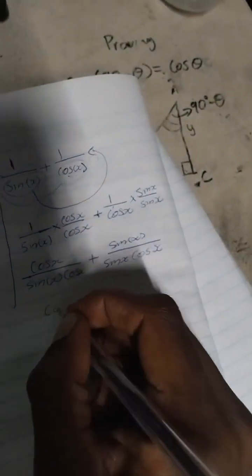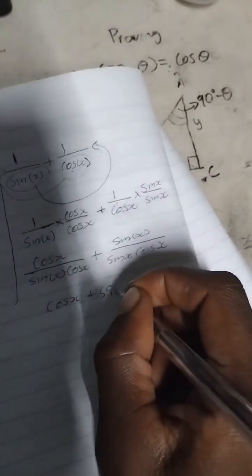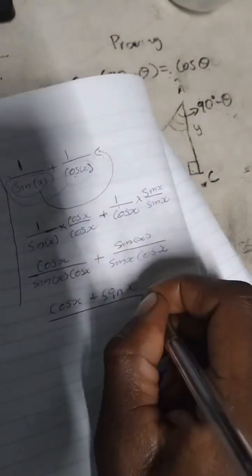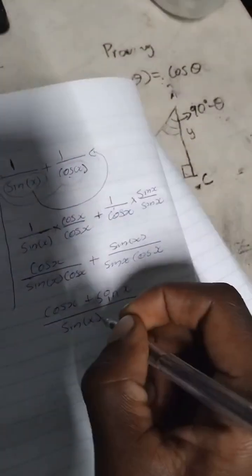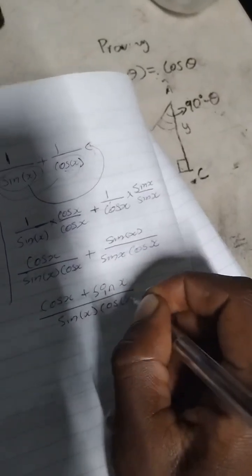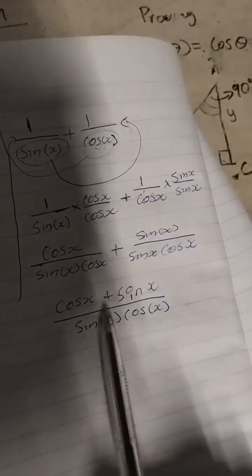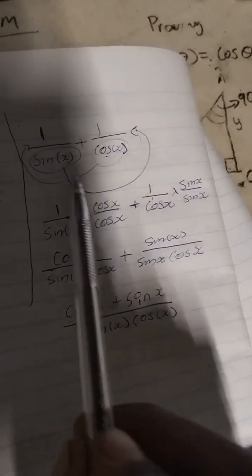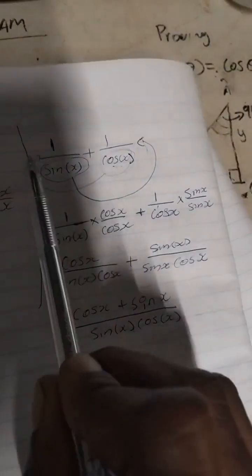So I will have cos x plus sine x, all that being divided by sine x cos x. Guys, ne? This is how you make the denominators the same. This to that and this to that.